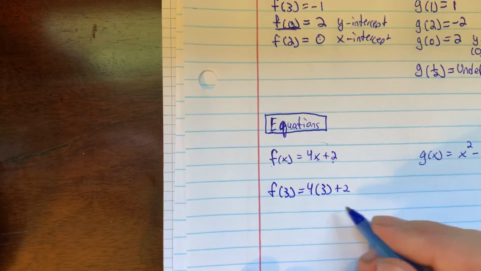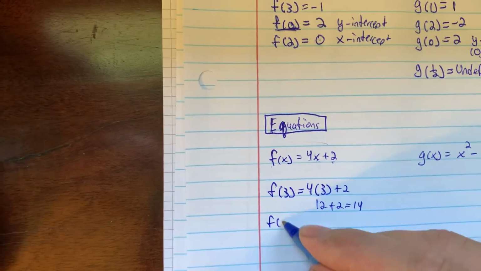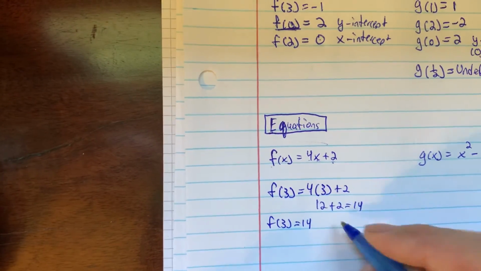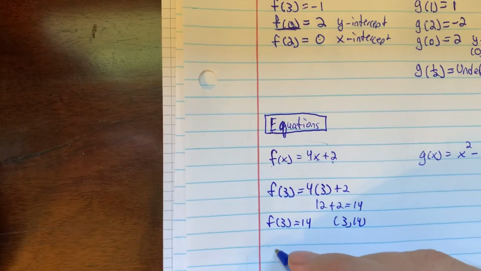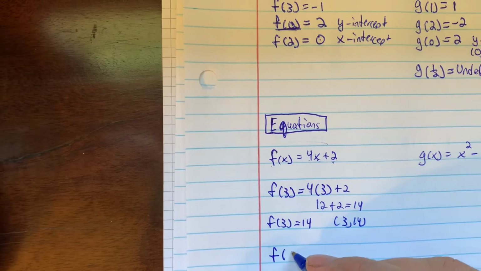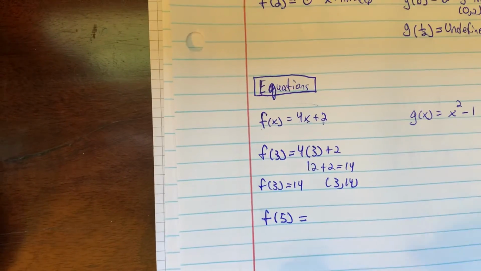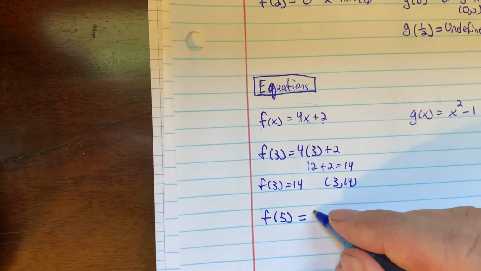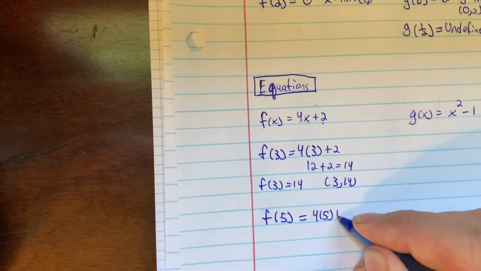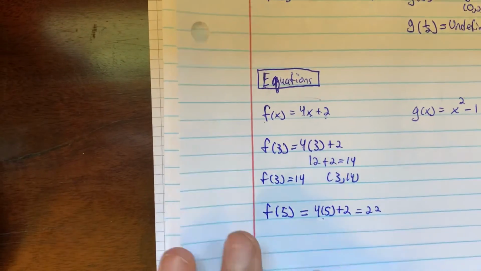4 times 3 is 12. 12 plus 2 is 14. And so f of 3 is 14. That's saying when we put in 3, we get out 14. Go ahead and find what is f of 5. F of 5 you should get is 22. And you should get 22 because when x is 5, 4 times 5 is 20. And 20 plus 2 is 22.